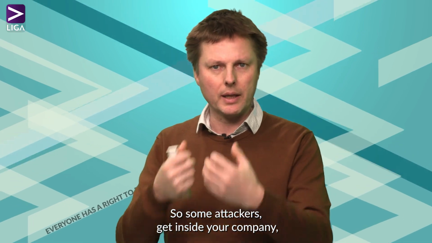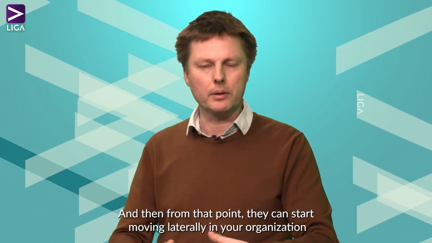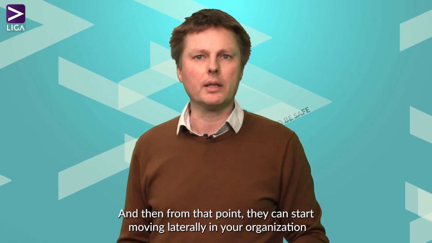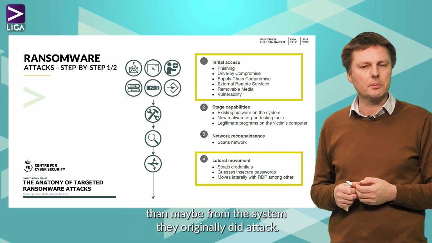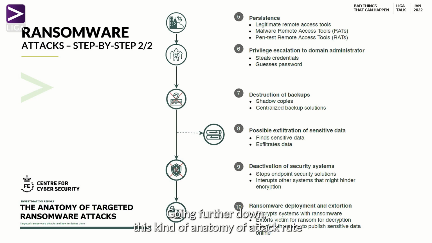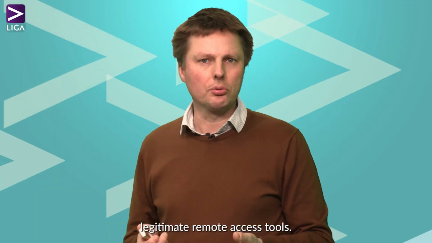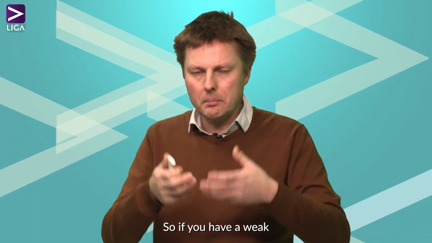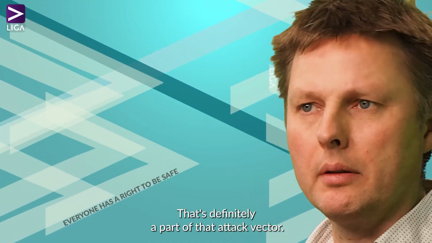So some attackers get inside your company, they get whatever account it can be, and then they can start getting access. And from that point, they can start moving laterally in your organization, and they can start stealing and gaining access to systems that are more critical than the system they originally attacked. Going further down this attack route, we will see persistency, using legitimate remote access tools. So if you have weak, publicly available RDP access, a badly functioning VPN, maybe just a login service somewhere, that's definitely a part of that attack vector.